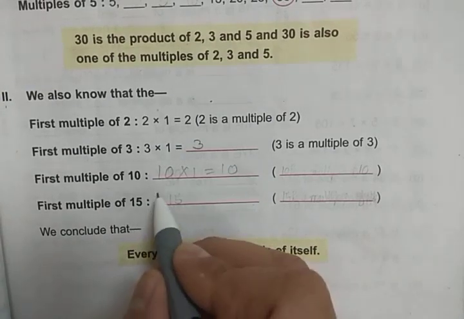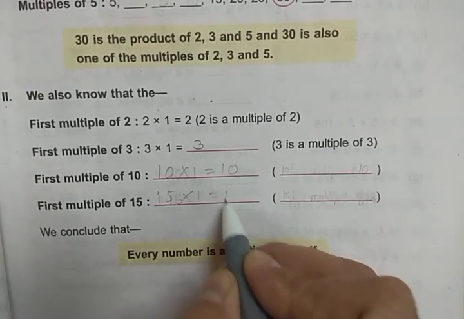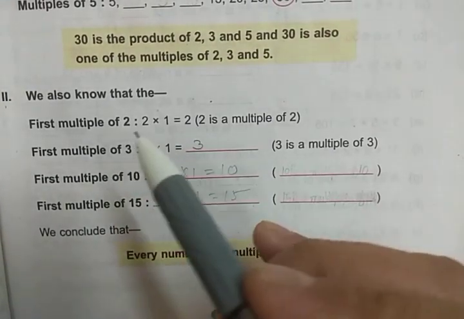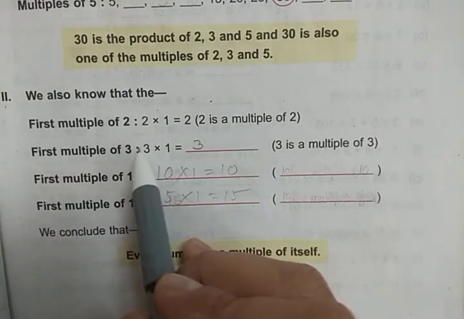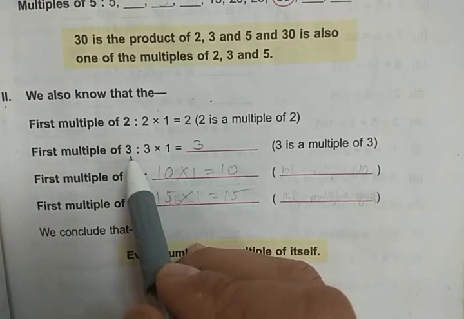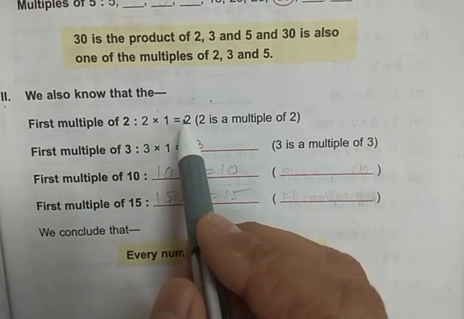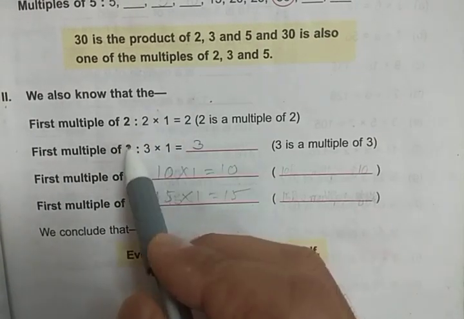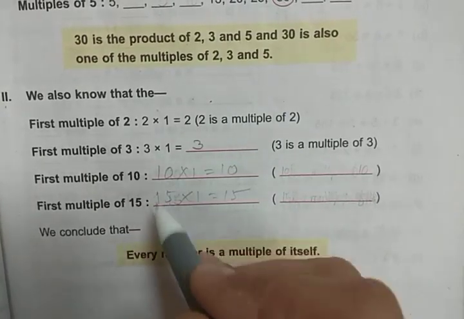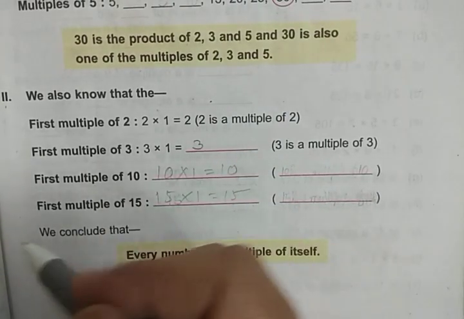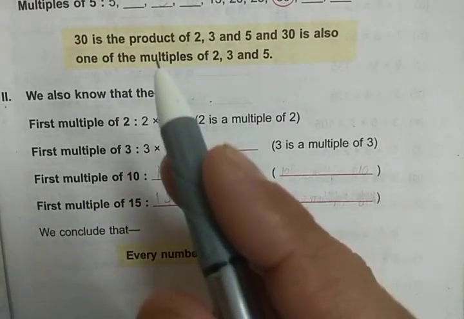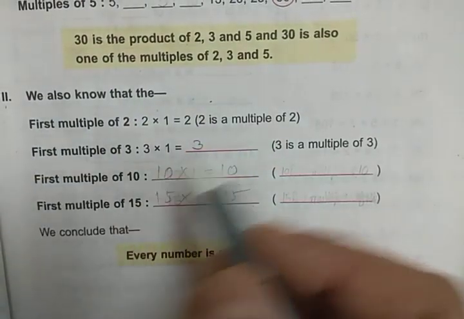And first multiple of 15 is 15 ones are 15. That means every number is a multiple of itself. Here as 2 is a multiple of 2, 3 is a multiple of 3, 10 is a multiple of 10, 15 is a multiple of 15. That means every number is a multiple of itself.